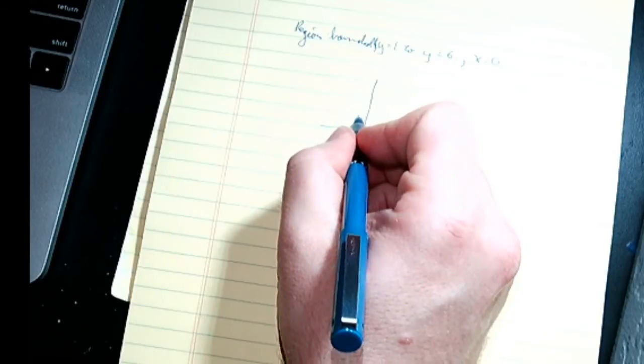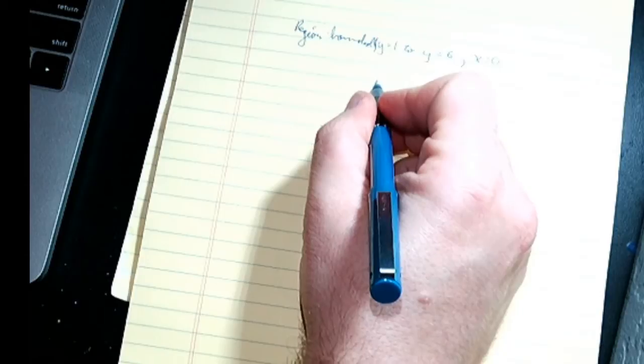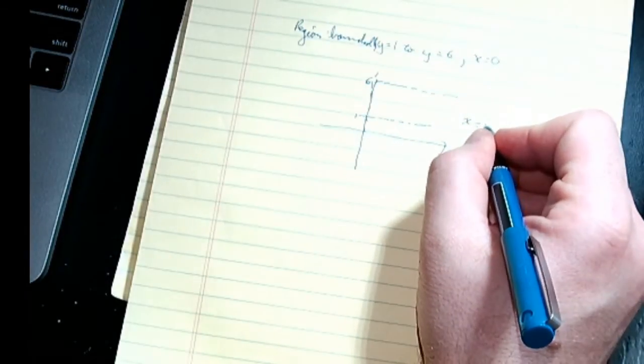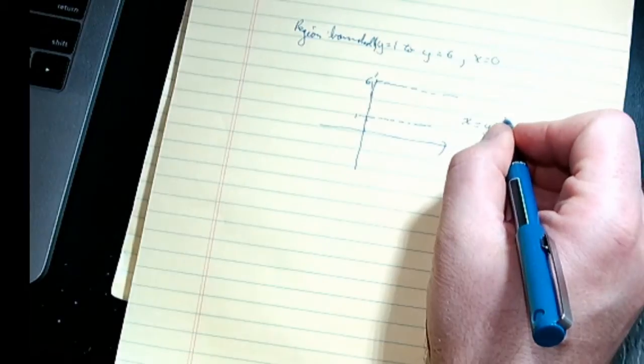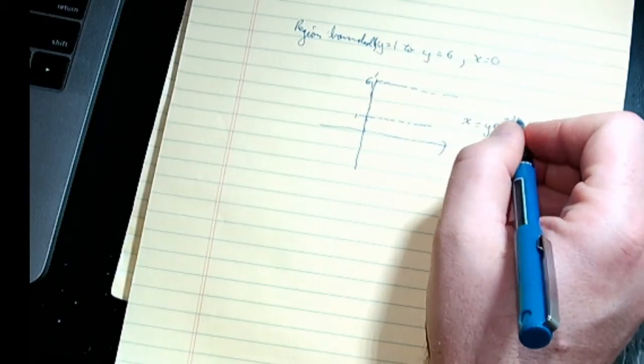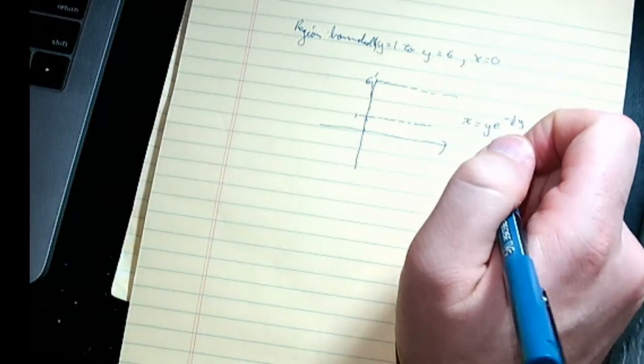So if here are our axes, this thing's bounded by y equals 1, y equals 6 way up here, the y-axis itself, and then a function x is equal to y times e to the minus 1/2 y. Properly speaking, it said 0.5, but I'll type 1/2.